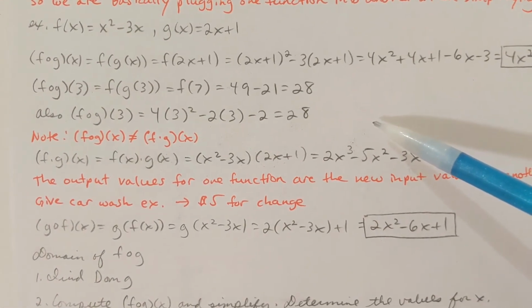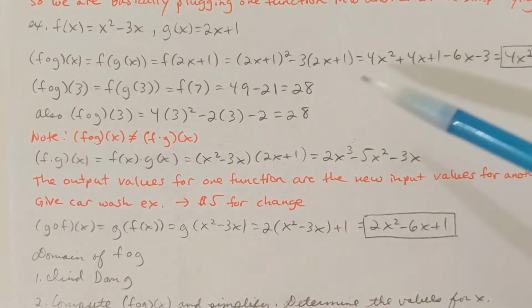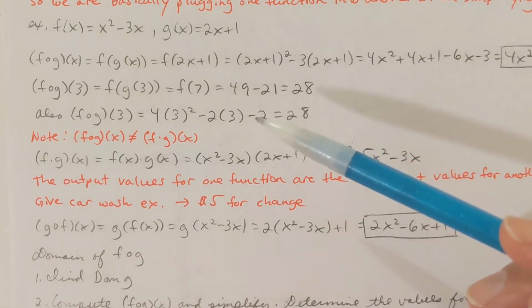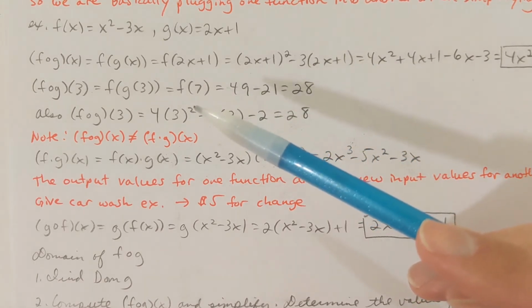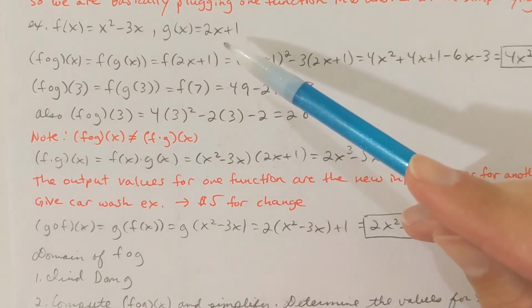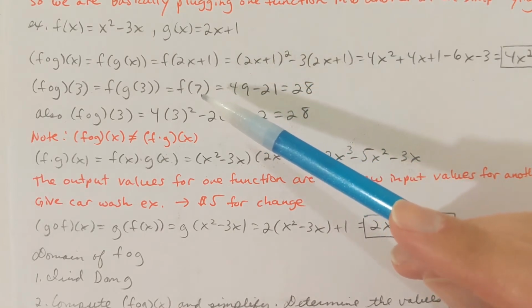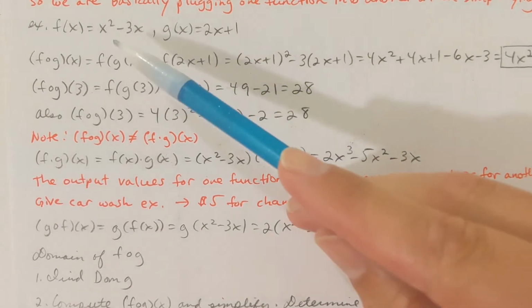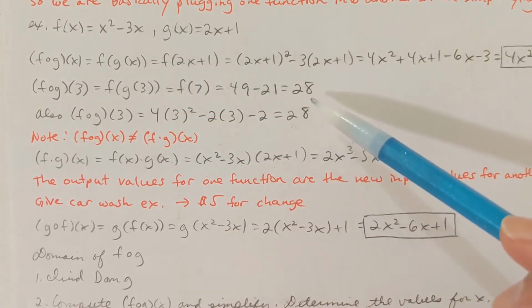Okay? Like any other function, I can plug in numbers and I can get output. So if I compute f compose g of 3, well, g of 3 is equal to 7. So I need to find f of 7. Here's f of x. F of 7: 7 squared is 49, minus 21 is 28.